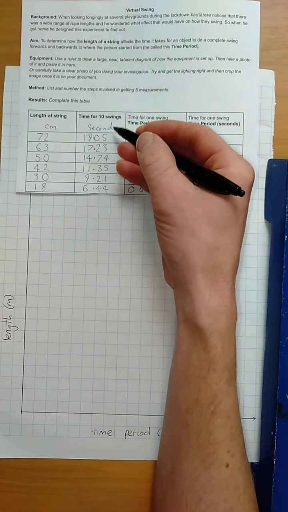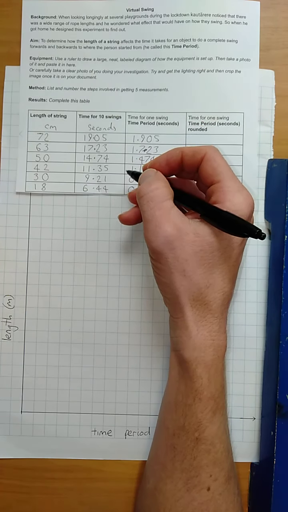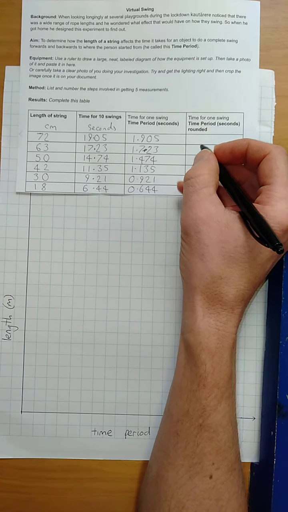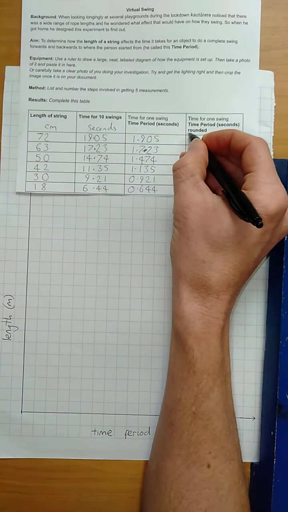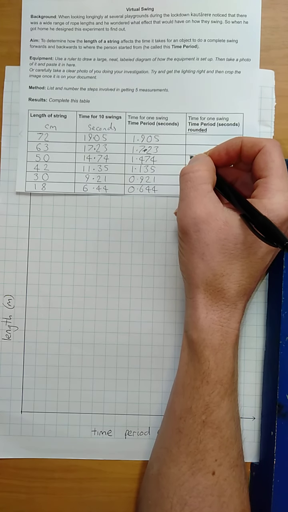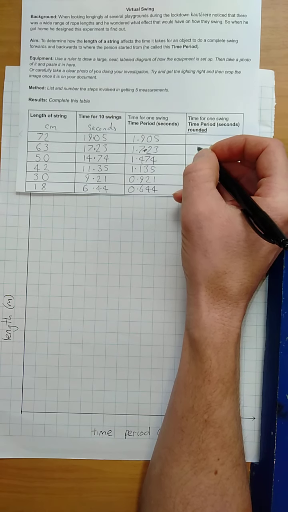The reason we did 10 swings was so that we could be more accurate with our timing. So over into this column here, we now need to round them. So it says here that we're going to be rounding them. This will make it much easier to graph. And we're going to round them to just one decimal place.